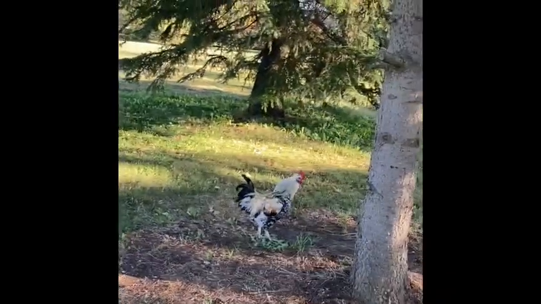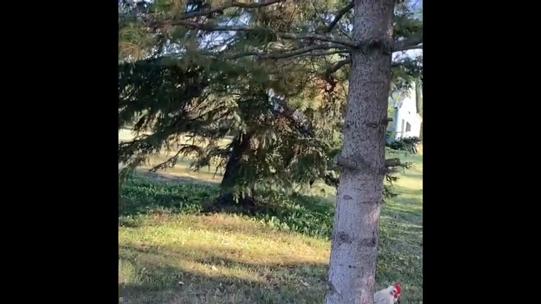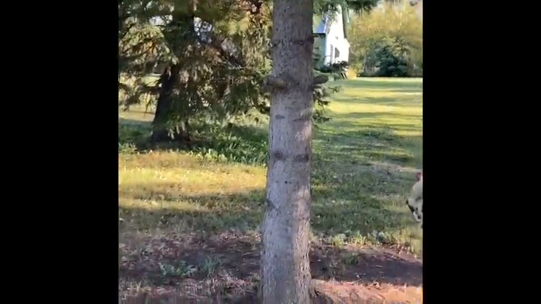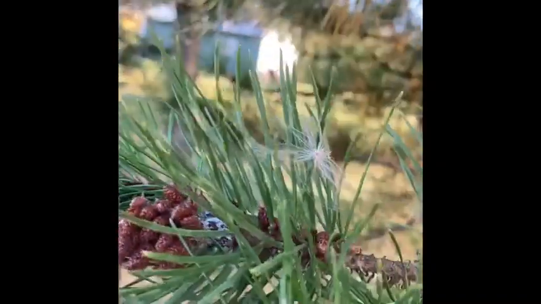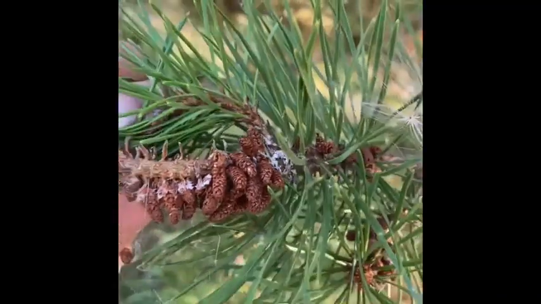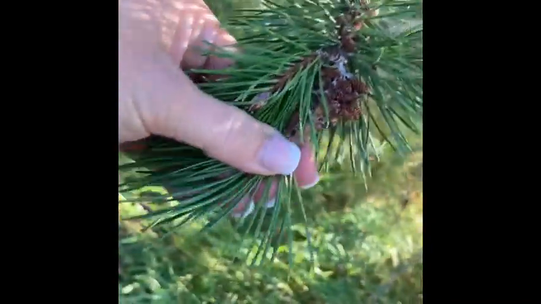Okay, so now I've walked over towards a different kind of coniferous tree that grows in my yard, which is actually a pine tree. I'm going to look over here and we can see that there's little tiny cones growing on the tree. And pine trees have needles as well, but they're very long needles compared to a spruce tree.